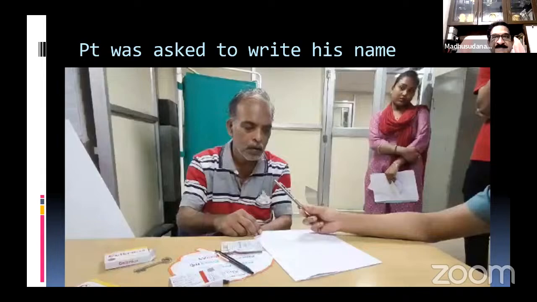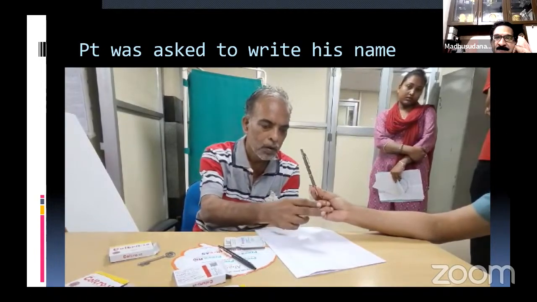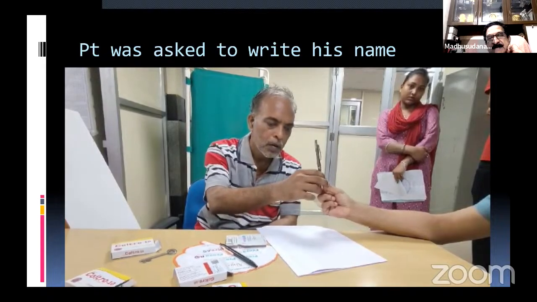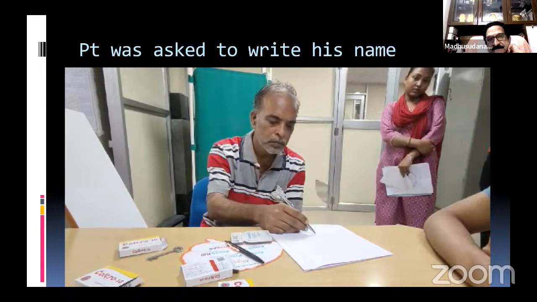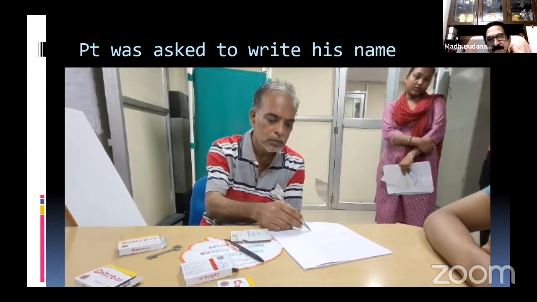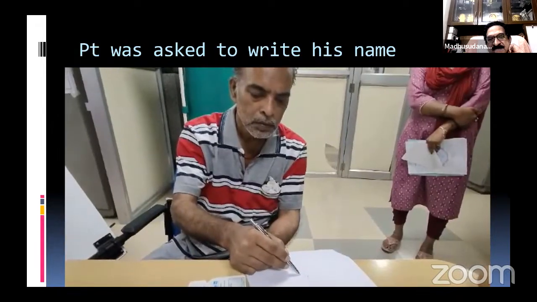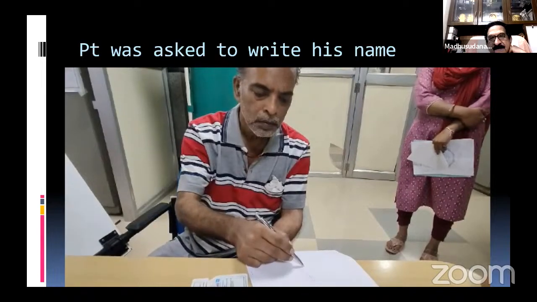So that's regarding the response inhibition behaviors. Now come back to the patient. The patient is asked to write his name. See where the hand has gone. It's not gone to the pen. Ultimately he managed to reach it. He is writing some scribble, and not in the way it is written.